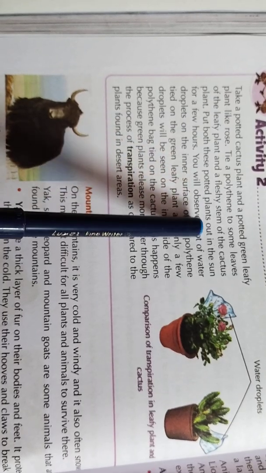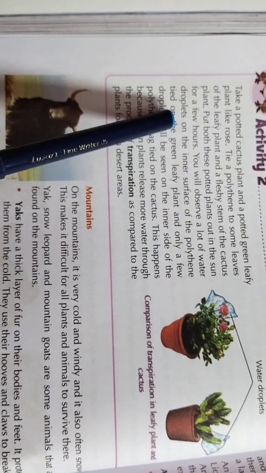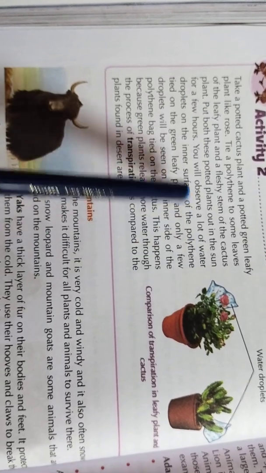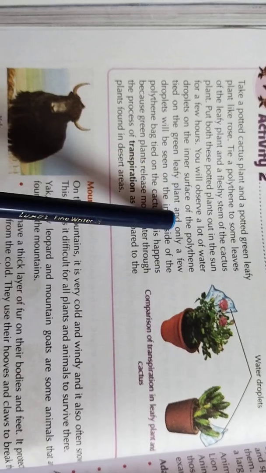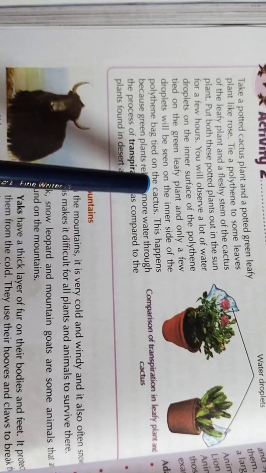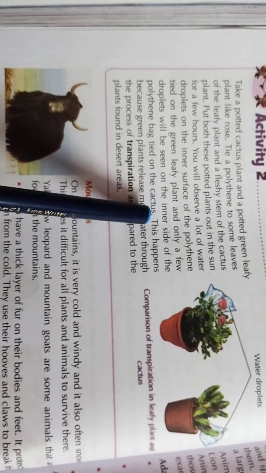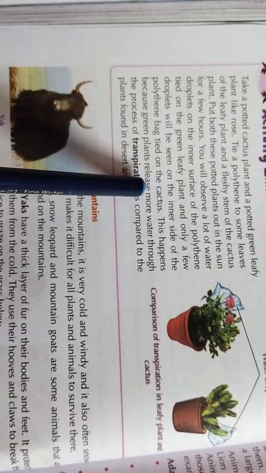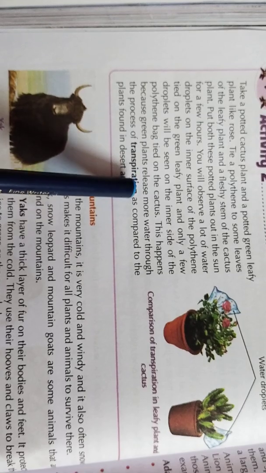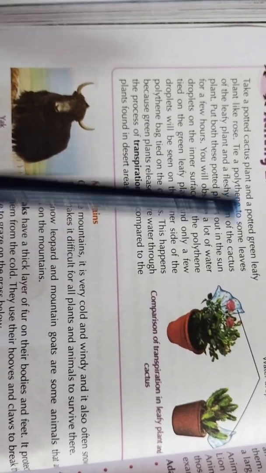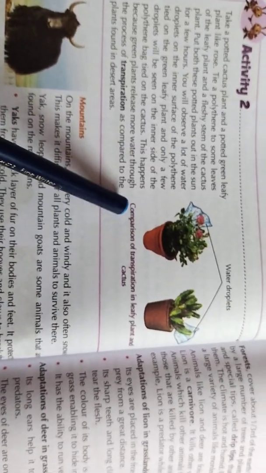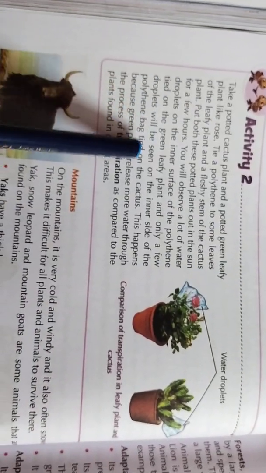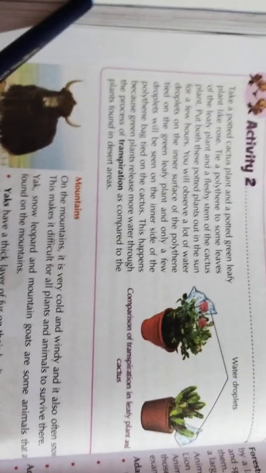Put both these potted plants out in the sun for a few hours. You will observe a lot of water droplets on the inner surface of the polythene tied on the green leafy plant, and only a few droplets will be seen on the inner side of the polythene bag tied on the cactus. This happens because green plants release more water through their process of transpiration compared to the plants found in desert areas. So the activity is about the comparison of transpiration in leafy plants and cactus. If you have both the plants, you can do this in your home, otherwise leave it.